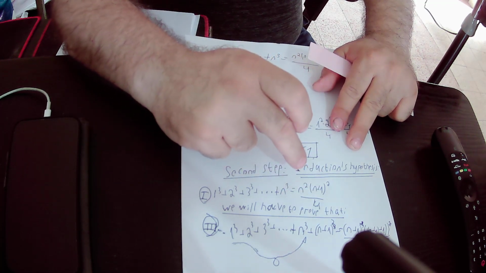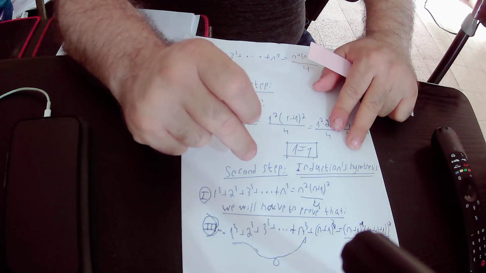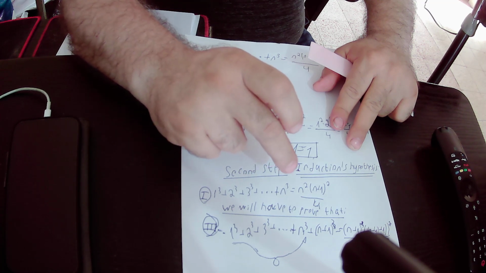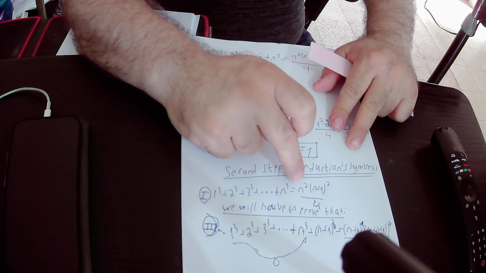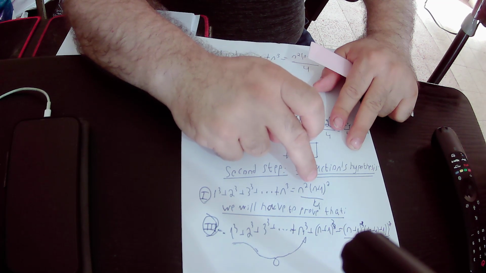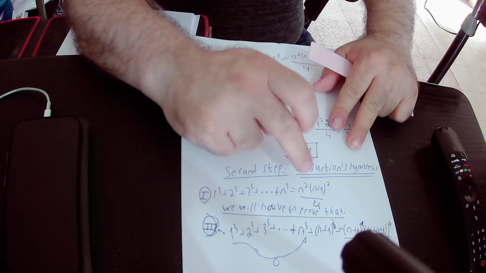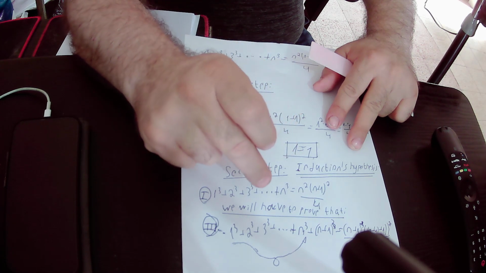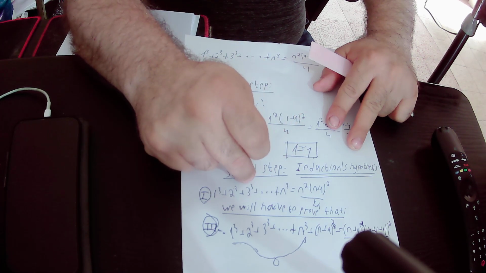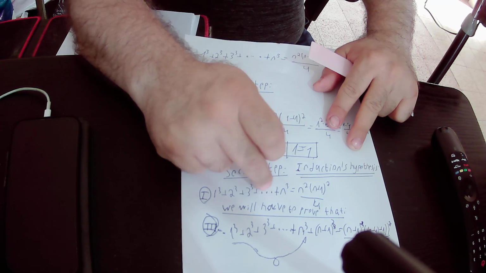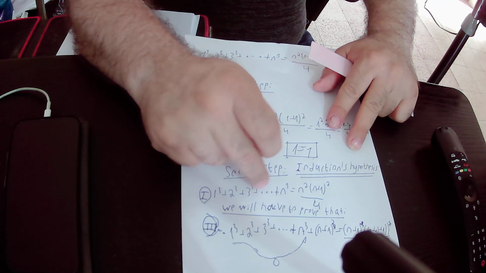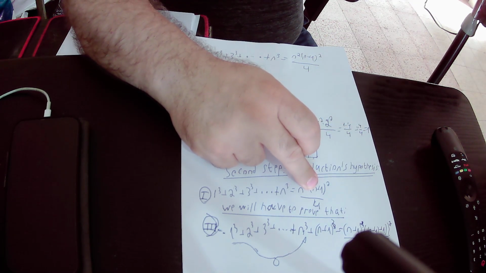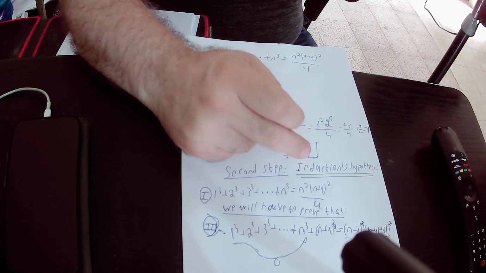So we can substitute 1 to the power of 3 plus 2 to the power of 3 plus n to the power of 3 by n squared times n plus 1 squared divided by 4, because we assume that the first expression is true. So we can substitute the left side of expression 1 by the right side of expression 1, because we assume that expression 1 is true.